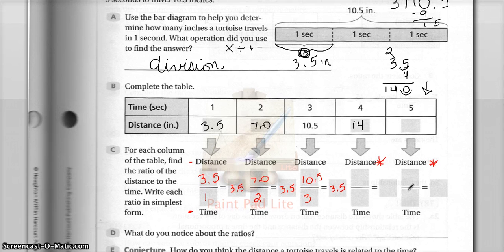And now for D, it says, what do you notice about the ratios? And this word notice is going to be in almost all of your homework assignments from now on. They are asking you to figure out what you realize while you're doing this and what you kind of understand as you're doing this. Do you see a pattern? Do you see something that repeats? That's something that you're going to be noticing when you're looking at these kinds of problems.